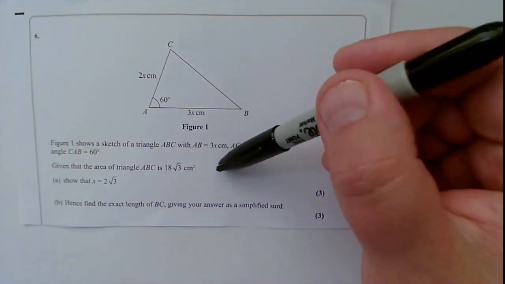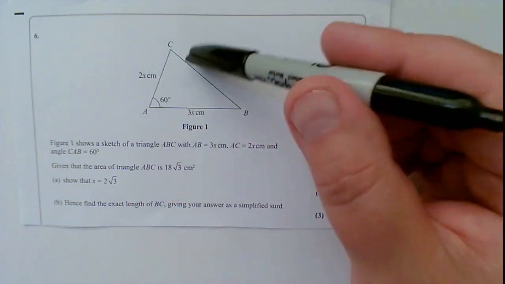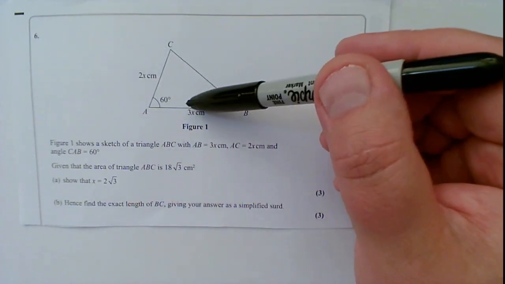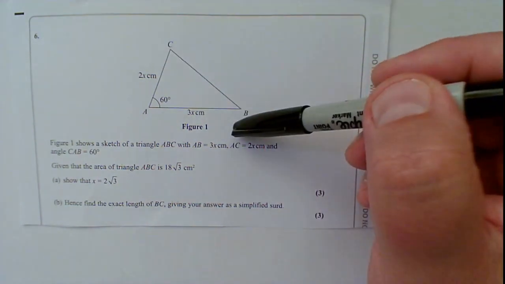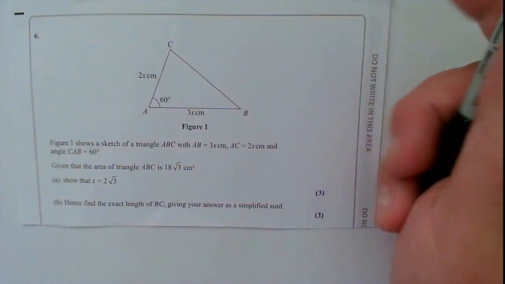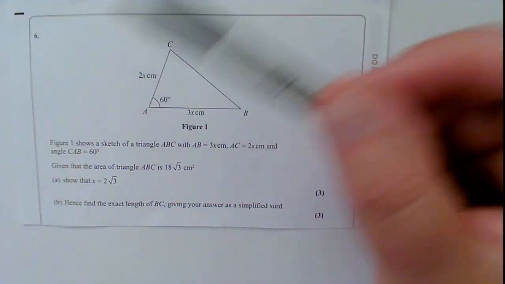You've got to know the area of a non-right angled triangle. You've got to know the formula for that, and you've also got to know the two formulae that we use for working out unknown lengths and angles in non-right angled triangles, namely the sine rule and the cosine rule.